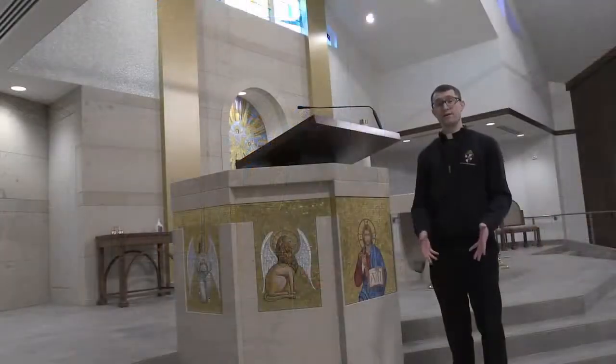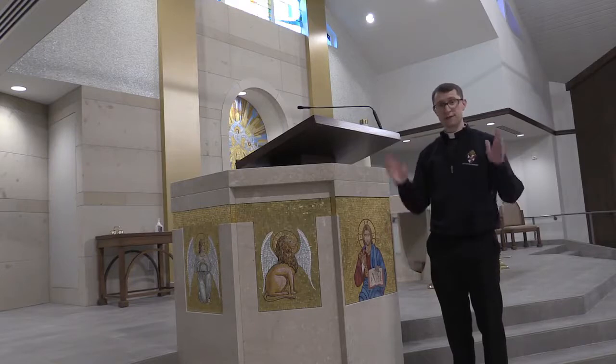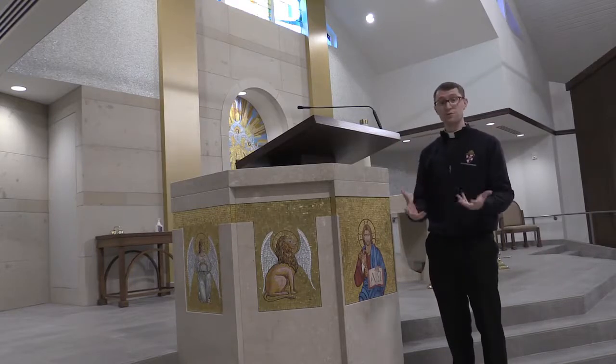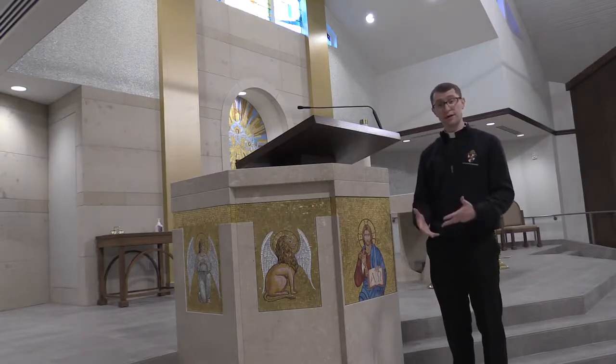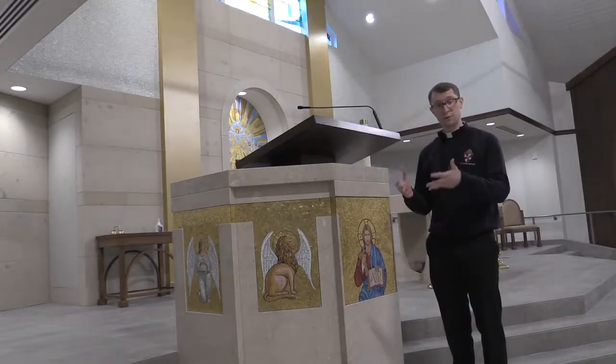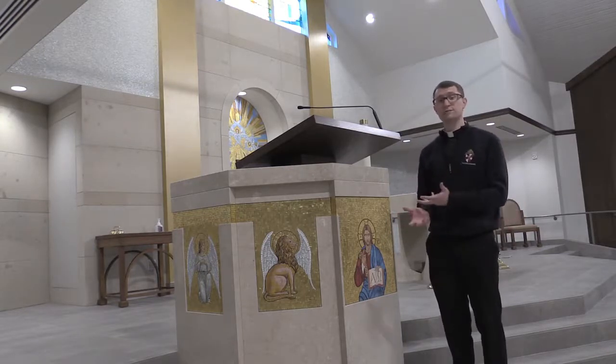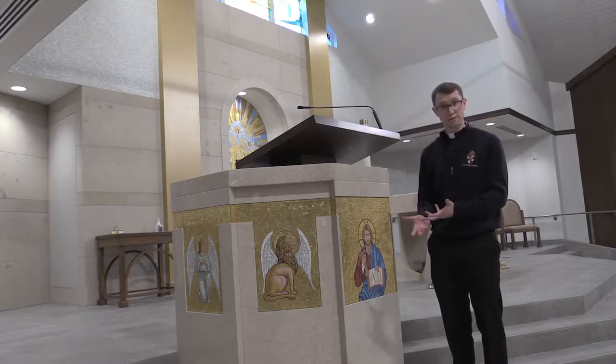So after the priest prays the opening prayer of the Mass, right, everyone gets to sit down, mercifully. And what do we do with the first part of the Mass? We read from the Bible. First we read from the Old Testament, and then we read from the New Testament. The Old Testament being the history of Israel, and the New Testament being the stories of Jesus' life.